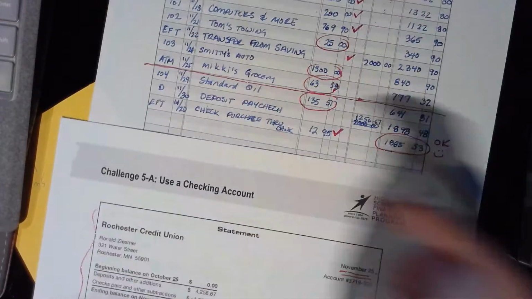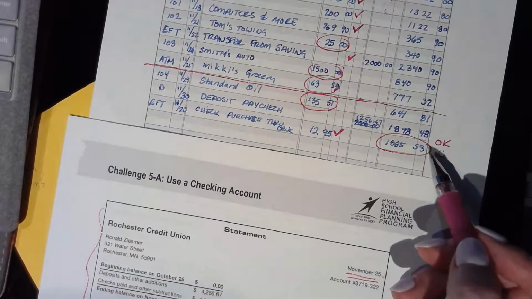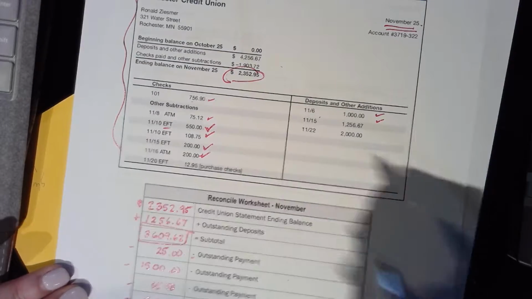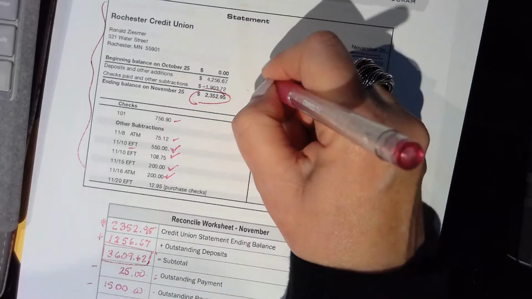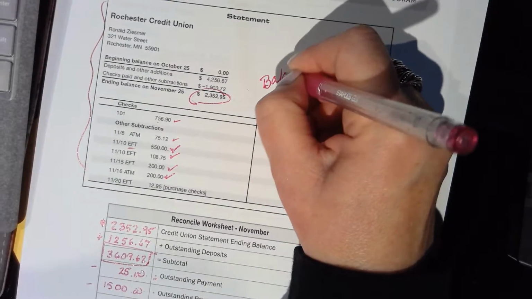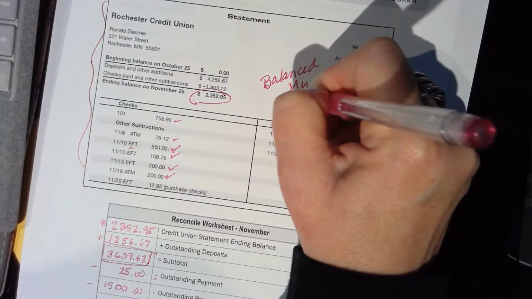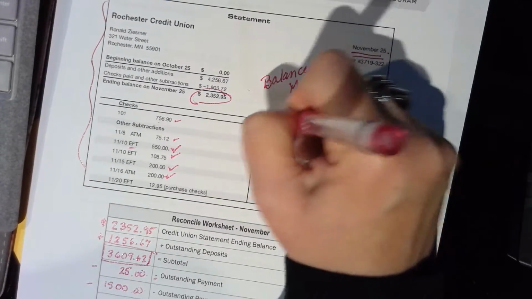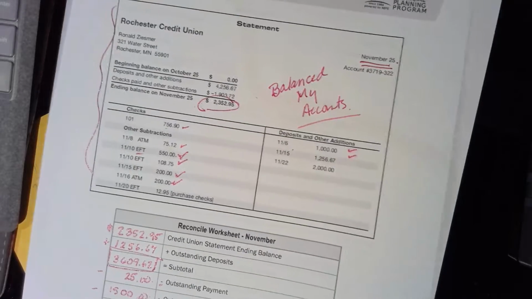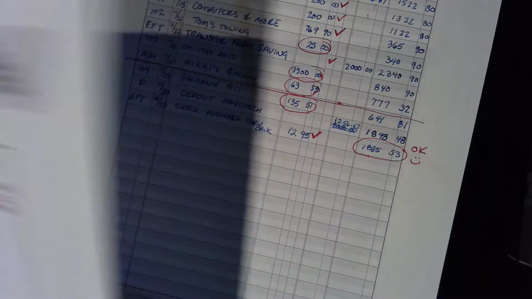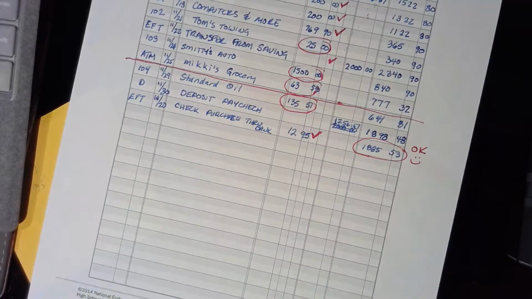So, my bank and I agree. Everything is good. And I have balanced my accounts. This is all good. Okay. That was November. Let's look at December.